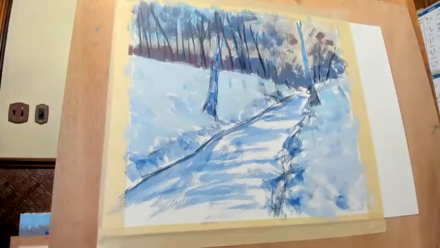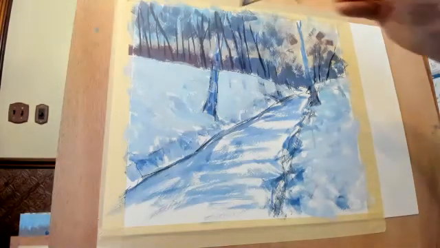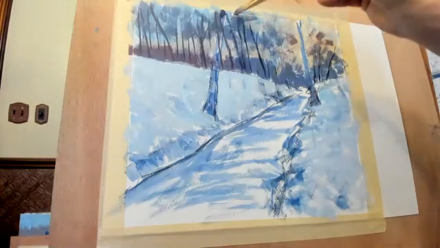Let me do it right now. So what color for this branch? I like to choose a little bit like dark red and more blue. Okay, it's dark enough.